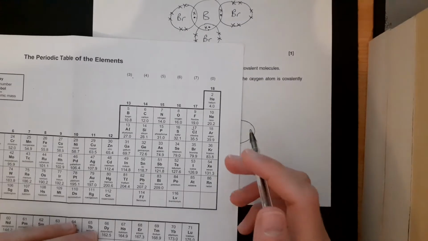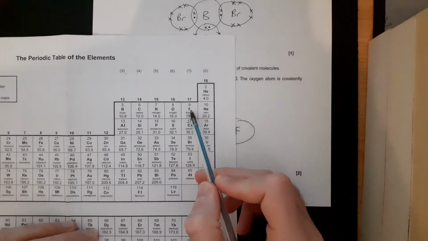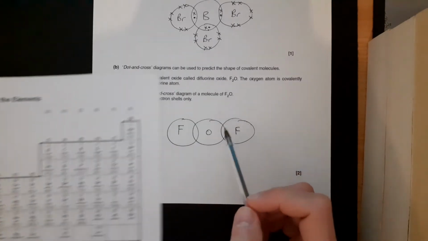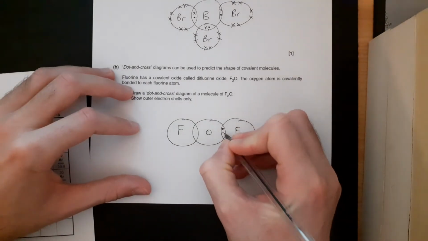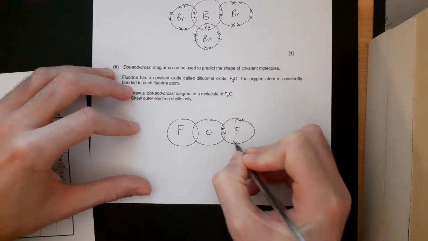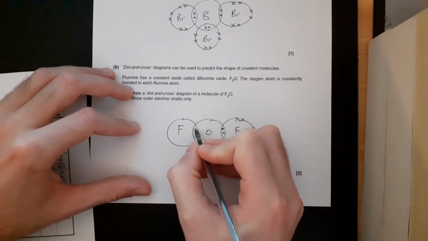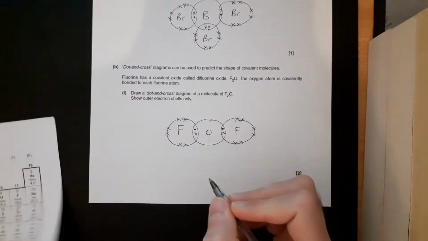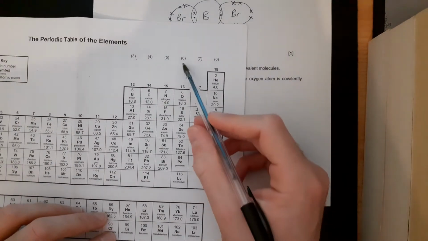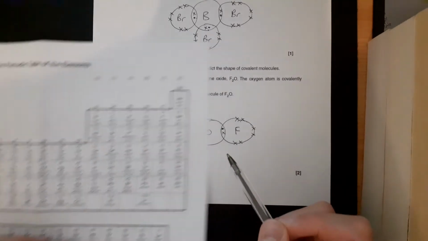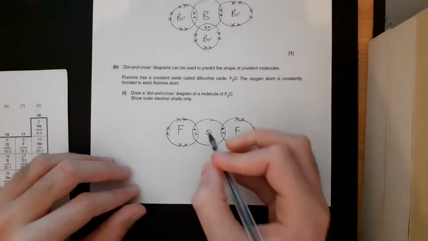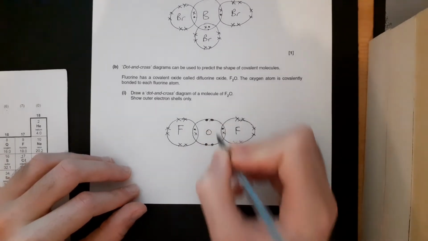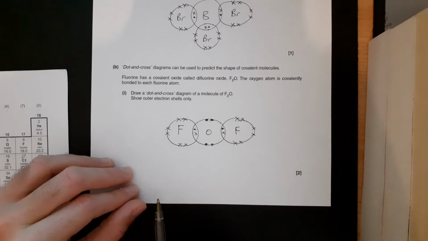Again, if you have a look on our periodic table, fluorine is in group 7, so it's got 7 in its outer shell. It just wants 1 more electron, so it's just going to make a standard covalent bond with the oxygen. And the same here. And then oxygen is in group 6. It's going to have 6 electrons in its outer shell. So we've already done 2, 3, 4, 5, 6. And so our oxygen has 2 lone pairs of electrons.